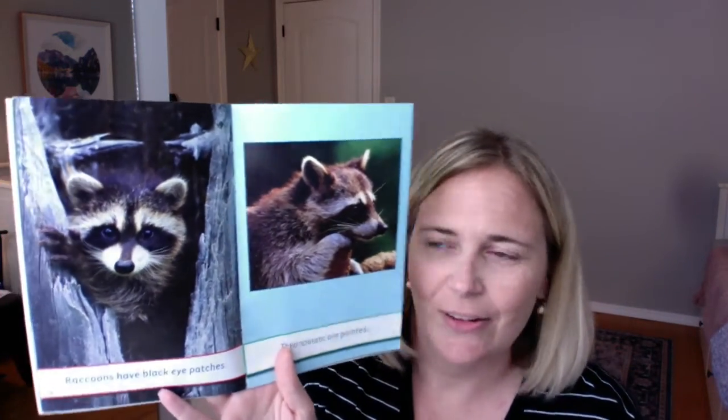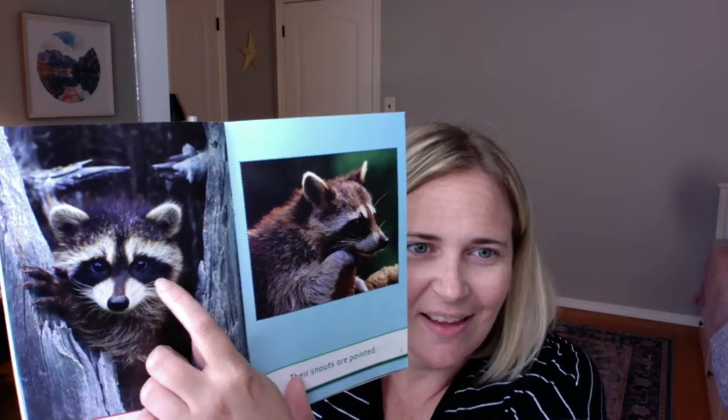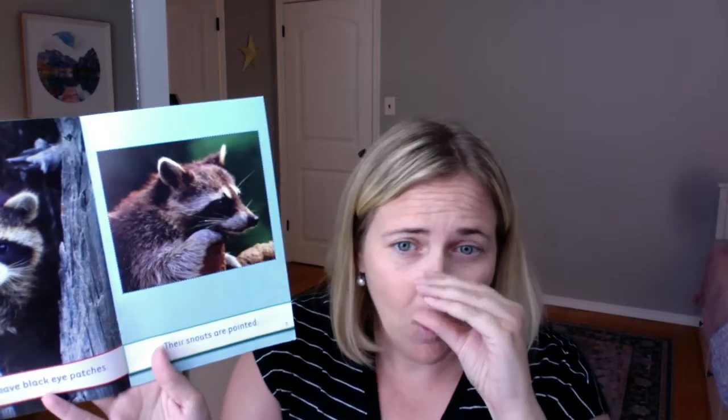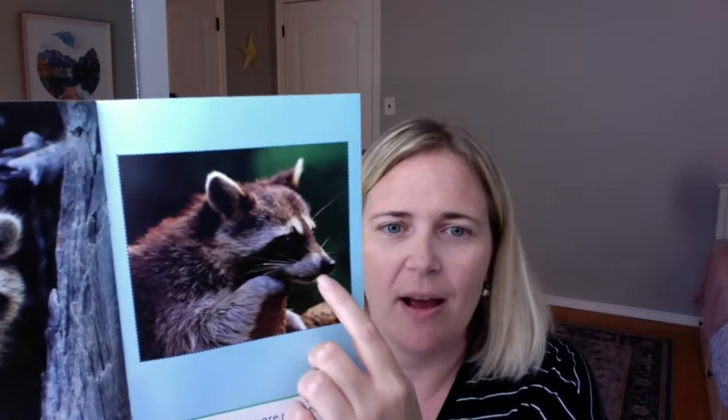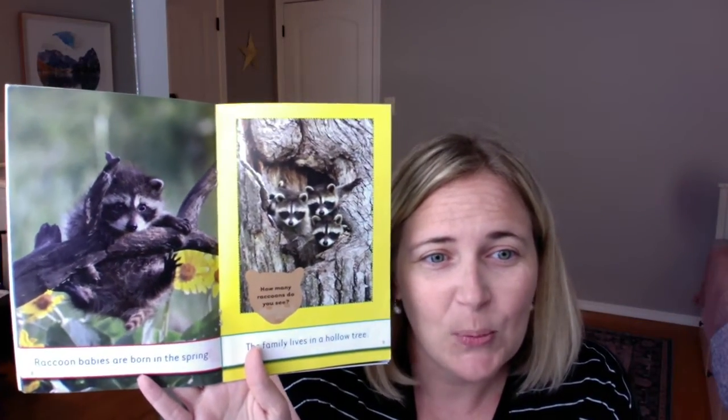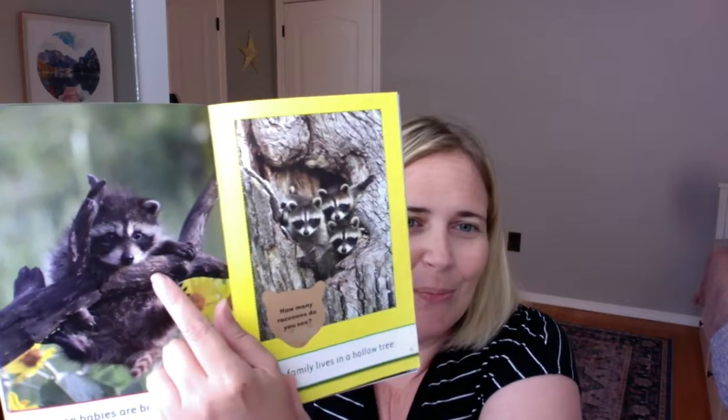Raccoons have black eye patches. Look at the eyes. See, they've got black fur around their eyes. Their snouts are pointed, and that's a great picture of a raccoon's snout. Raccoon babies are born in the spring. Look how cute that little baby looks. And the family lives in a hollow tree.